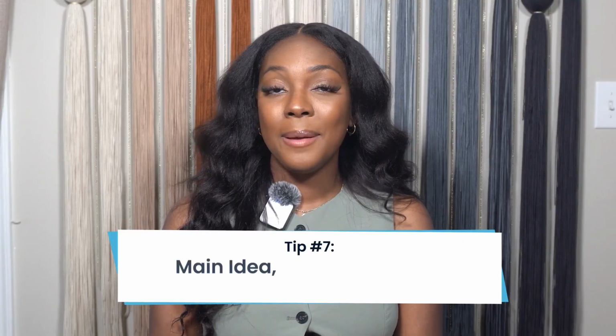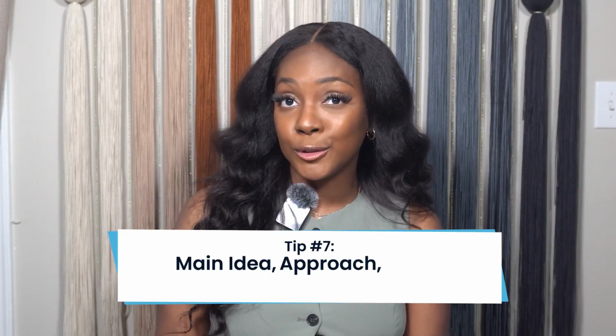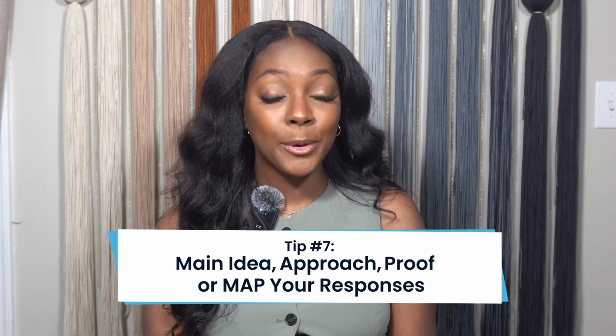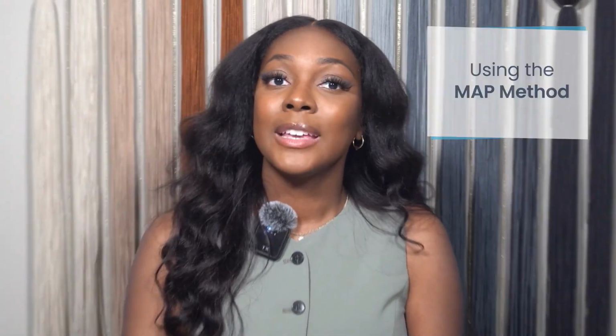Tip number 7, main idea, approach, proof, or map your responses. My 7th tip has got something to do with a common test-taking hurdle of writing essays under pressure. One of the best ways to tackle constructed response questions on the CSET Multiple Subjects Exam is by using the MAP method. This simple 3-step outline helps you structure your thoughts quickly and stay focused while writing.